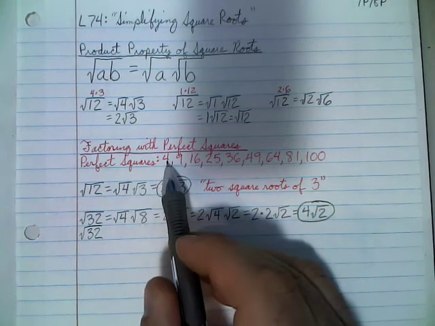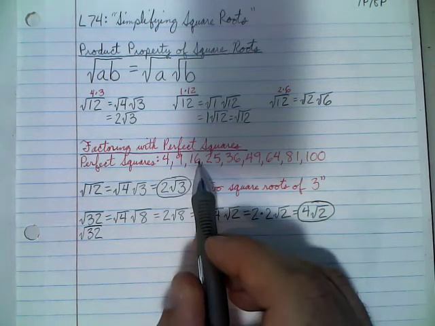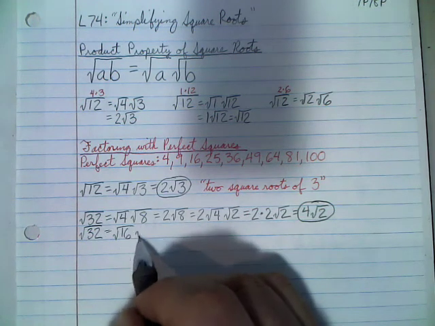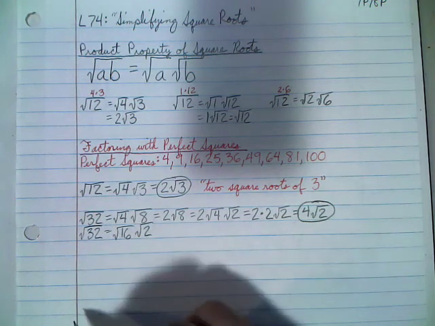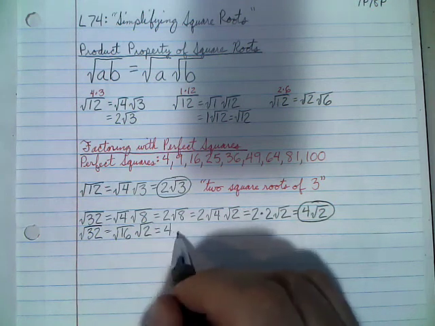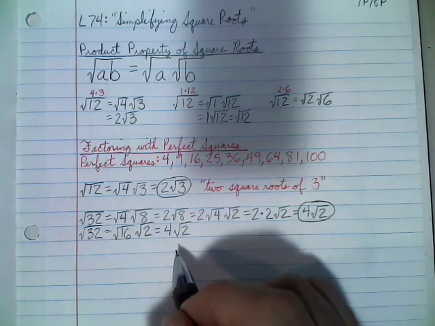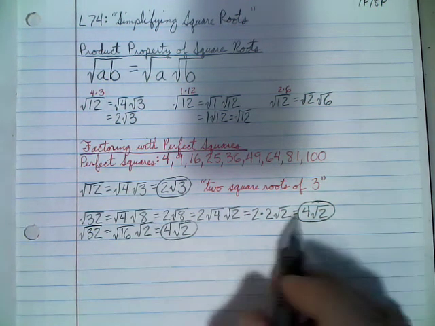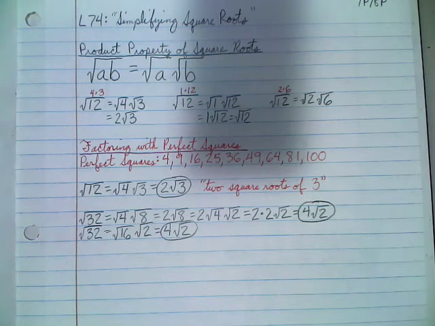So choosing the biggest perfect square that goes into this will reduce it the fastest. So yes, 4 does go into 32, but 16 does as well. So if instead I make this the square root of 16, and 16 times 2 is 32, then the square root of 16 is 4. My irrational radical stays the same. And look, we have the same answer, but with a whole lot less work. So ladies and gentlemen, I highly, highly recommend that just because you found a perfect square that works, check and see if you can find a bigger perfect square.